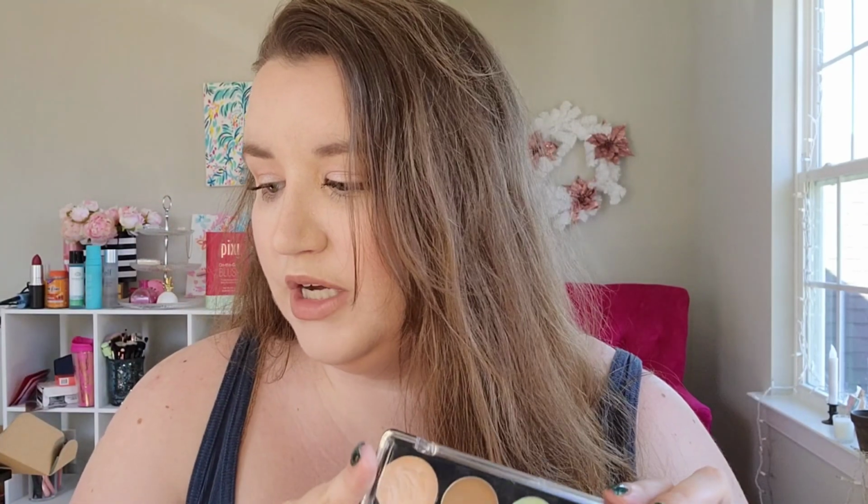And I have just found that this is so helpful. I use less product. I feel like it really makes my skin look beautiful. And no matter if I'm doing full glam or light makeup, this has helped so, so much. And I know it's not really focusing on dewy or casual in any way, but I just wanted to shout this out while I'm talking about this, because I have been loving using color correcting.